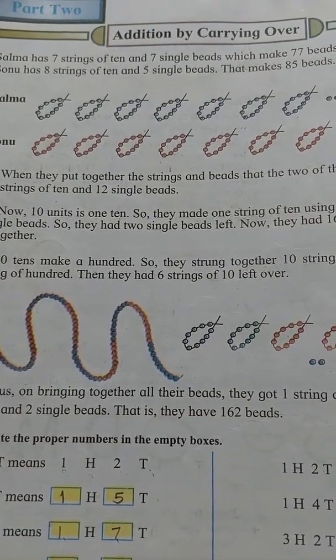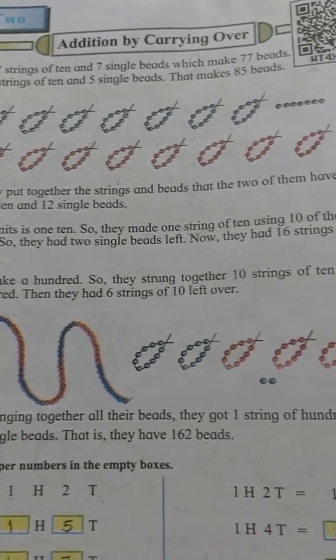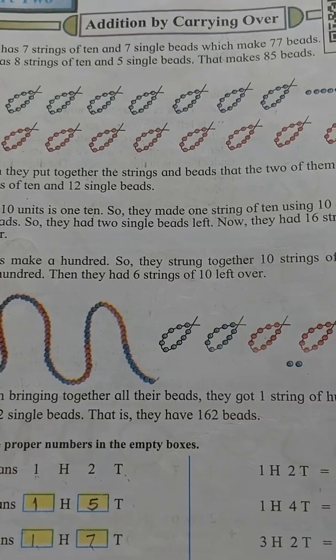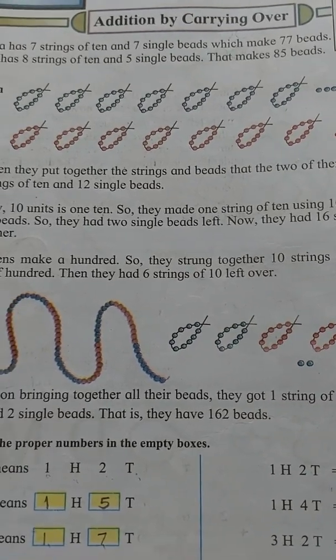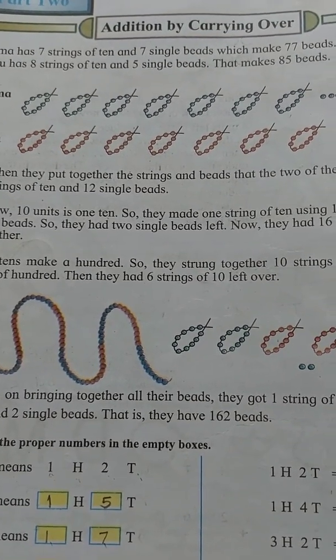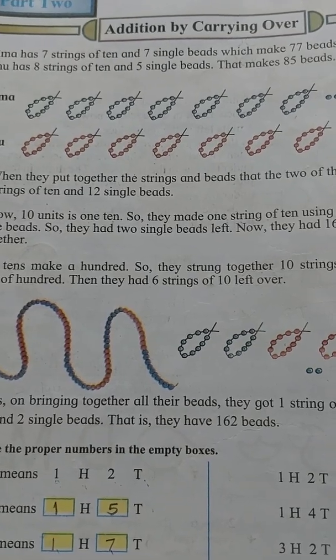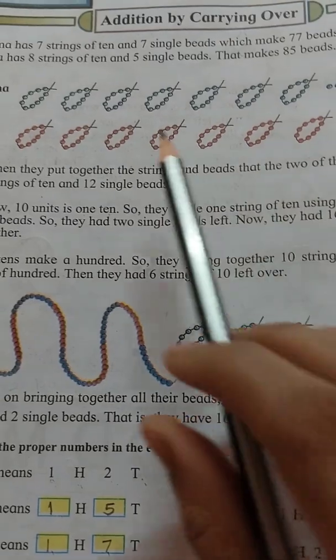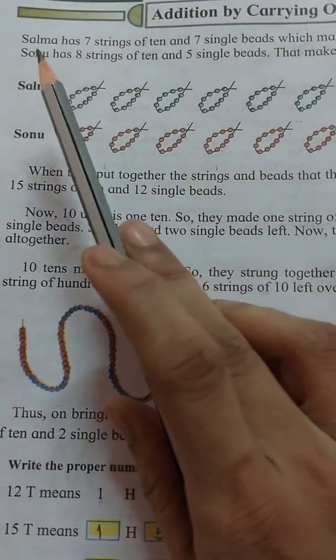We begin with part 2, addition by carrying over. Now, we have already studied addition in our first part. So, now let us see addition by carrying over. How to add numbers by carrying over. Here, let us see the example.